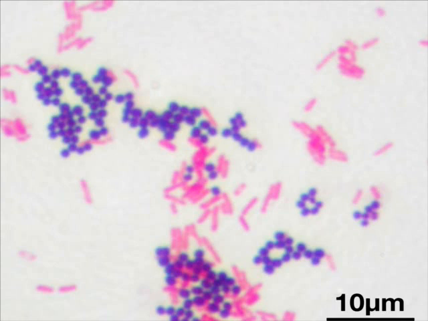So under color you can write as violet. The other organisms are pink in color. So under color you can write violet, pink in color. Now regarding the shape, you can see the violet color organisms are spherical, so they can be called cocci. The pink color organisms are rod shaped, so they can be called bacilli.